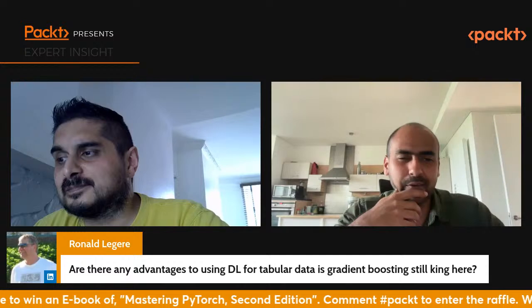For sure, we could use a jackhammer to put a staple into a piece of paper. We could solve it with a transformer model, but for sure that's suboptimal as of now. And I would not use deep learning for tabular data yet. I do not use it, at least.